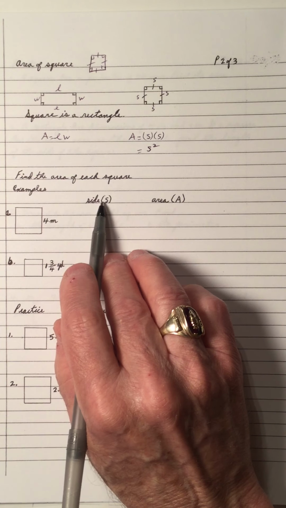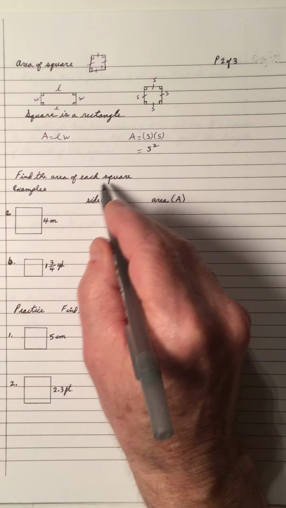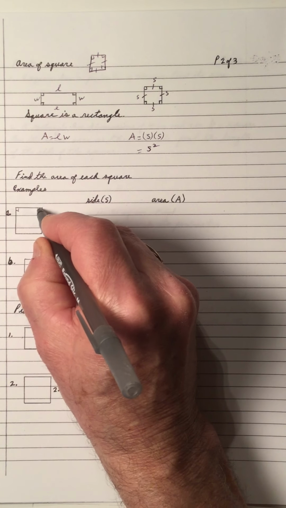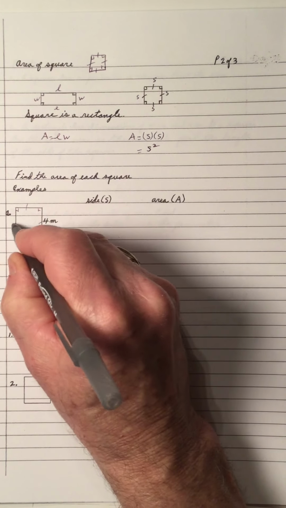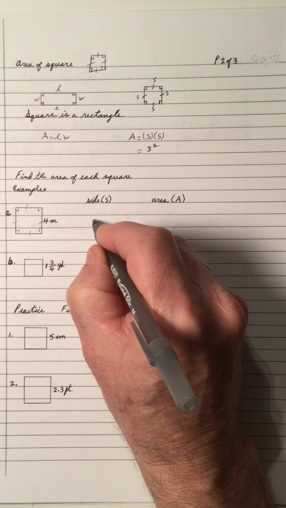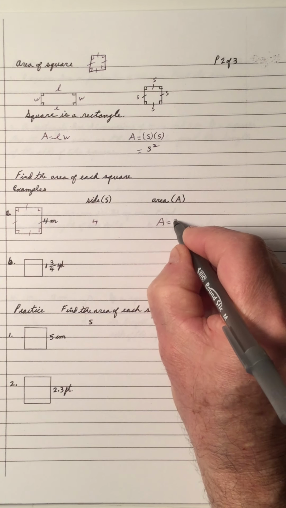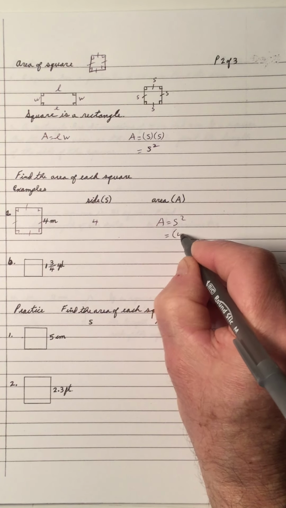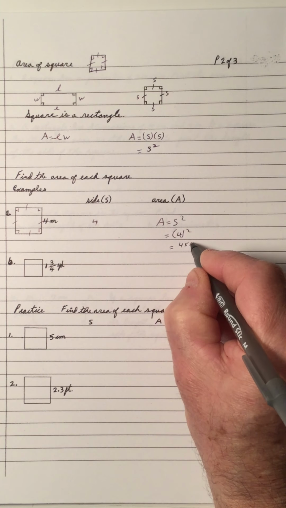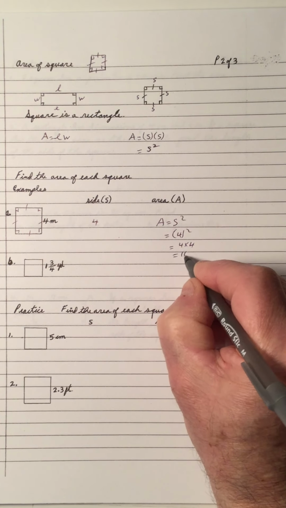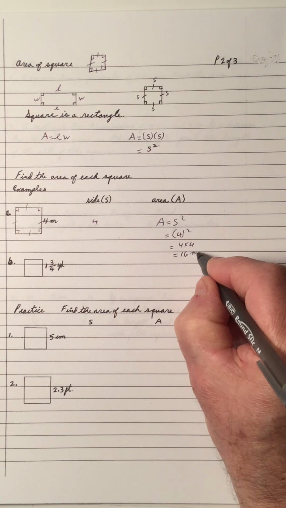Find the area of each square. We have a square, so we know automatically there are 4 sides equal and 4 right angles. The side is 4 meters, so the area is A equals S squared. So that's 4 being squared. 4 times 4 is 16. And we're dealing with meters, so it's meters squared.